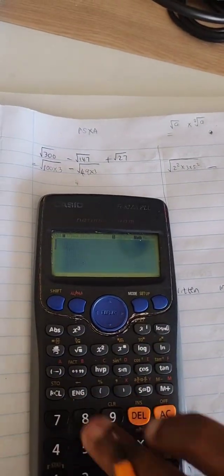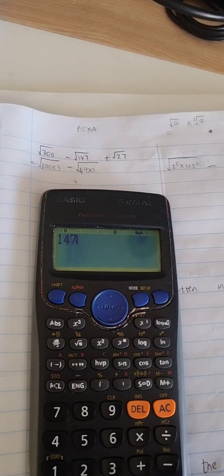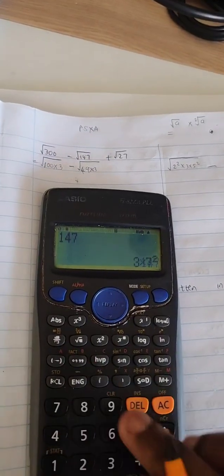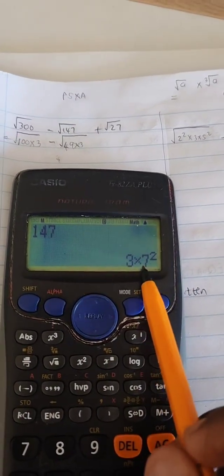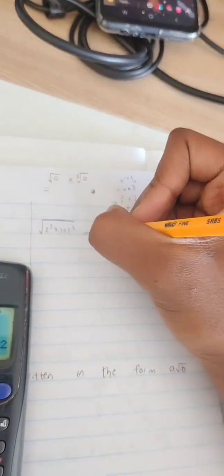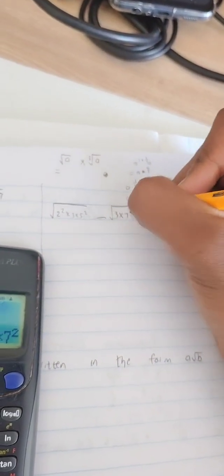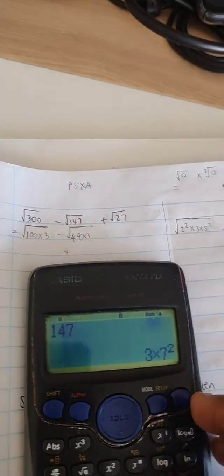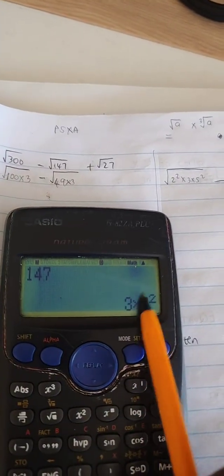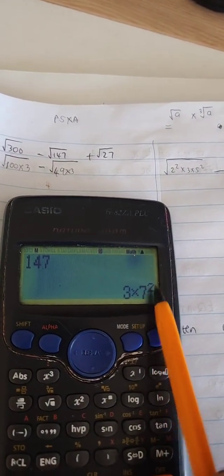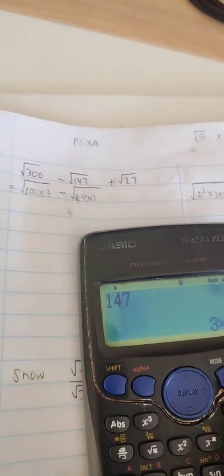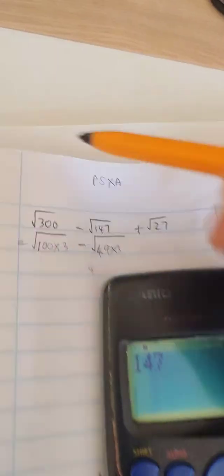Then let's just go to the calculator and say 147 is equal to, and then we say shift. Where's the shift button? And then say fact. There it is, guys. 3 times 7 squared. That would have also been fine. Good. Someone else would have just looked at this and said, okay, that's a perfect square. What's 7 squared again? 7 times 7. Then they would have written 49 times 3 straight away, not wasting any time, straight to the point.